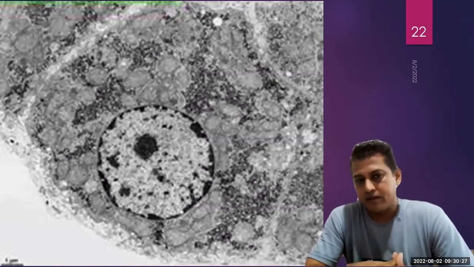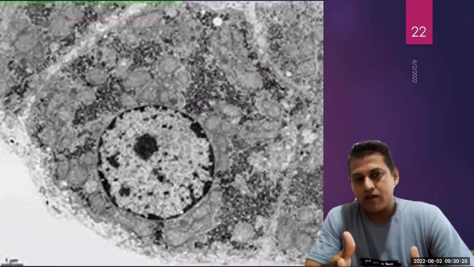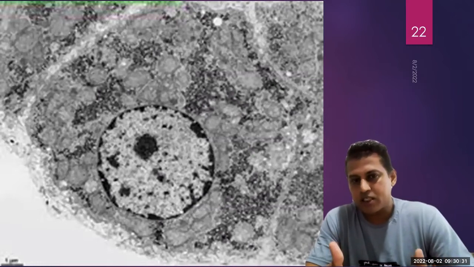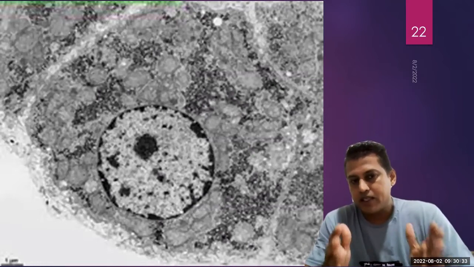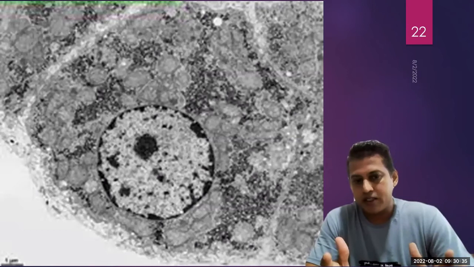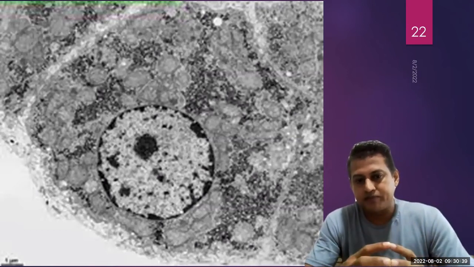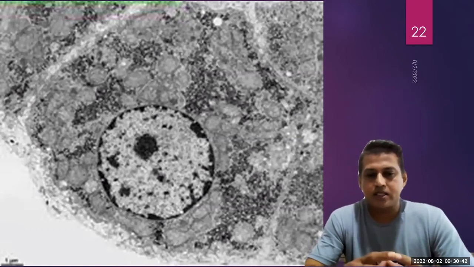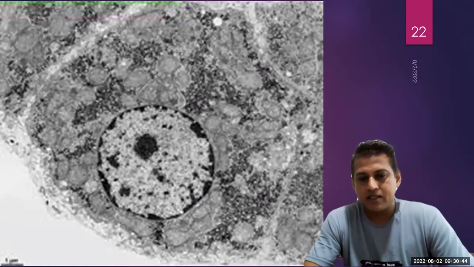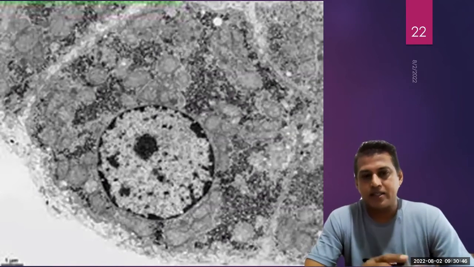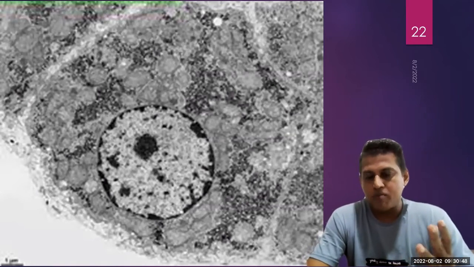Now look at here. This is an electron microscopic picture. In this electron microscopic picture, you can see in the middle a round-shaped nucleus. Chromatid, yes. The word chromatid, right?